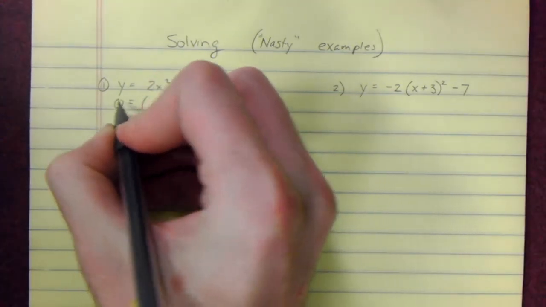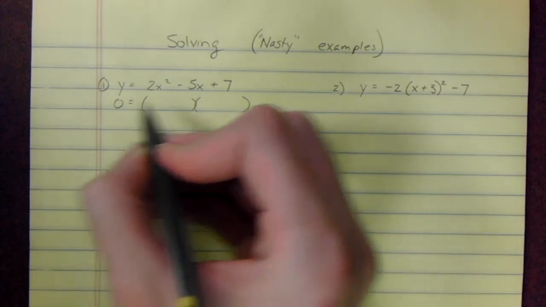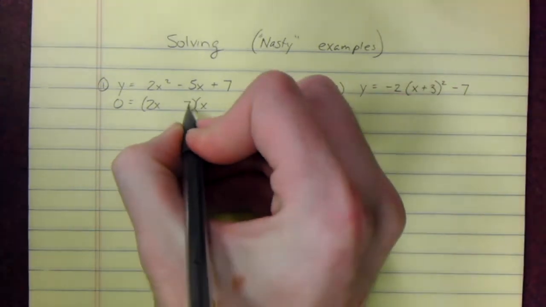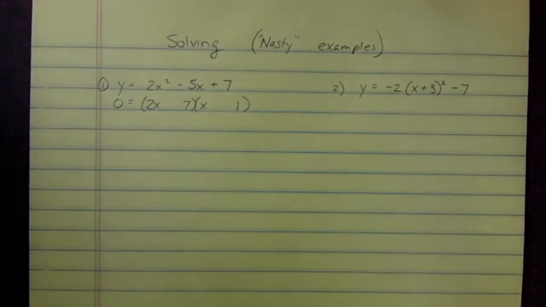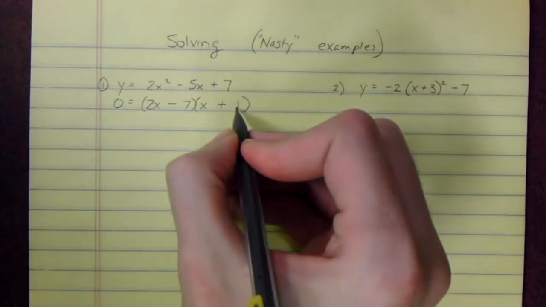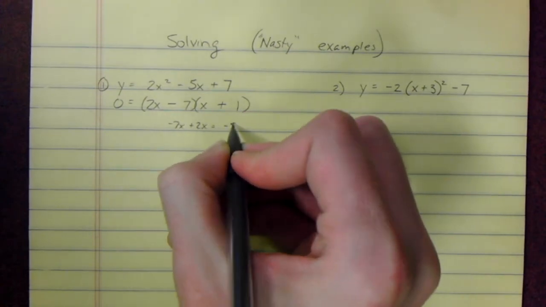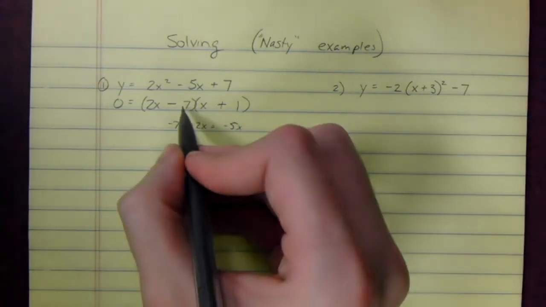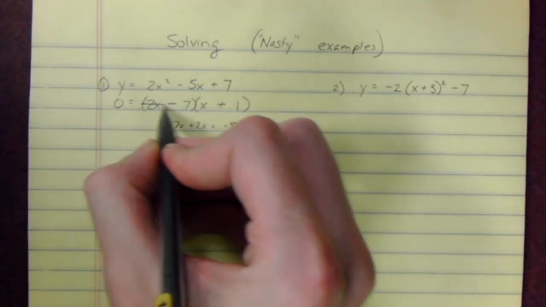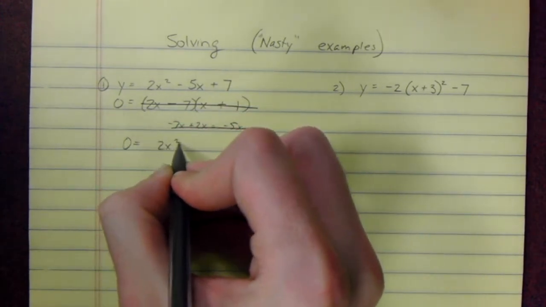Remember that when you're trying to solve for the x-intercepts, that's when y is equal to 0. You want to try to factor this. So we could try 2x and x, and 7 and 1. And if I had a negative 7x and a positive 1, I could get my negative 5x in the middle. The problem is that negative 7 times positive 1 doesn't give me a positive 7. So in this case, it looks like this quadratic is not going to factor.